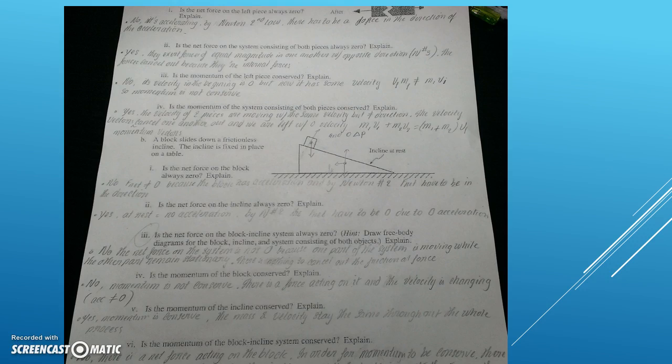Number 2, is the net force on the left piece always 0? No, it is accelerating, and by Newton's second law, there has to be a force in the direction of the acceleration. So the F net cannot be 0. Is the net force on the system consisting of both pieces always 0? Yes, they exert forces of equal magnitude on one another in opposite directions, by Newton's third law pair. So the forces cancel out because they're internal forces.